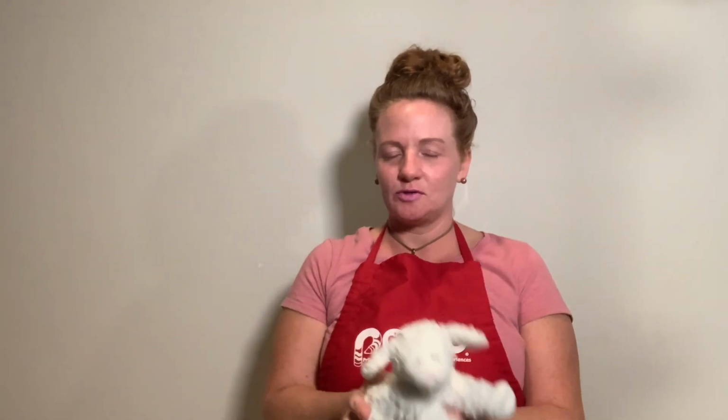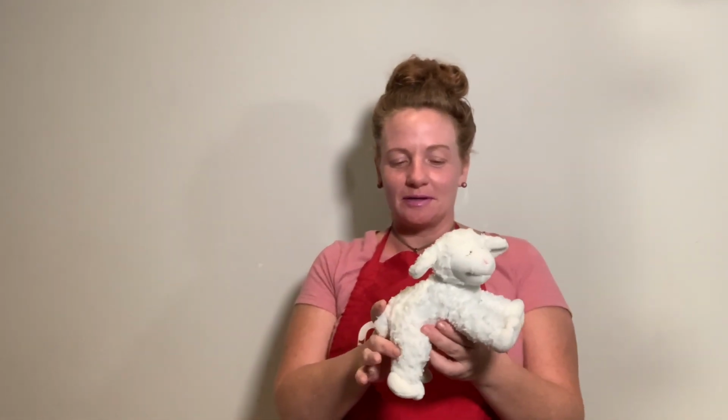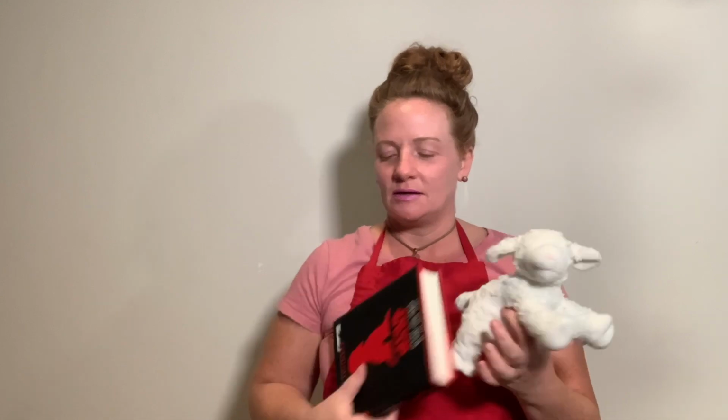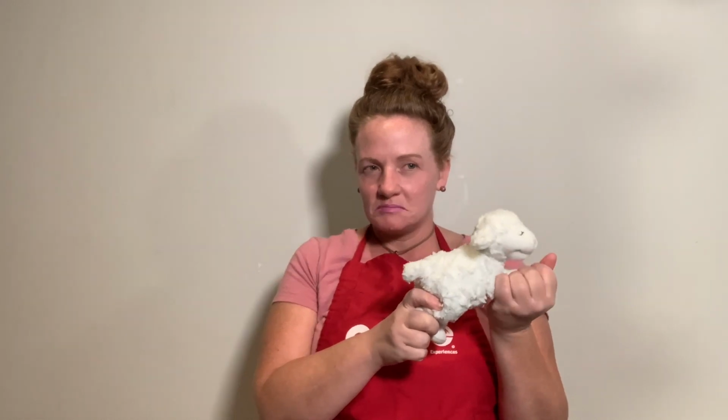Now here, this one actually makes noise. This is obviously what? A stuffed animal of a lamb, right? So now I could feel it all around. It's keeping its shape, but is this stuffed animal going to be hard like this book? No. See, this book is hard, right? Now watch. This is soft and squishy. So can solids be soft? Yeah, they can, as long as it keeps its shape, right?